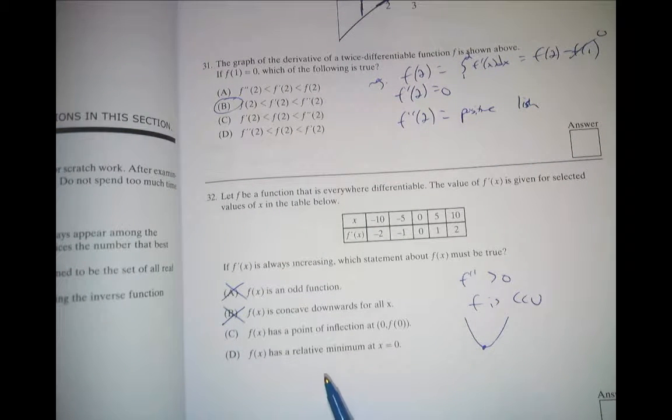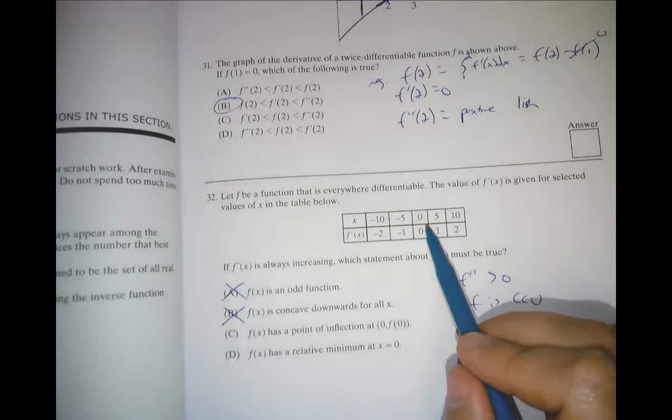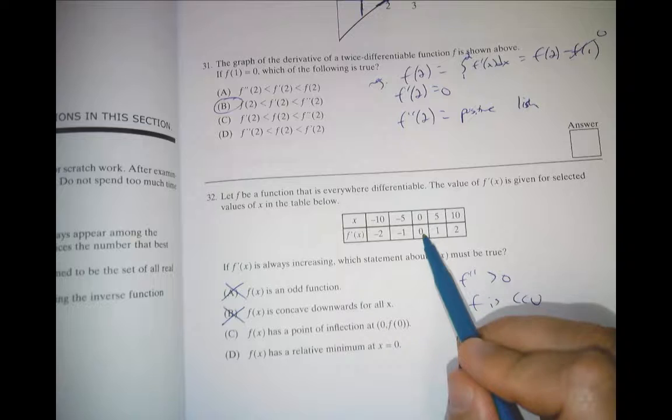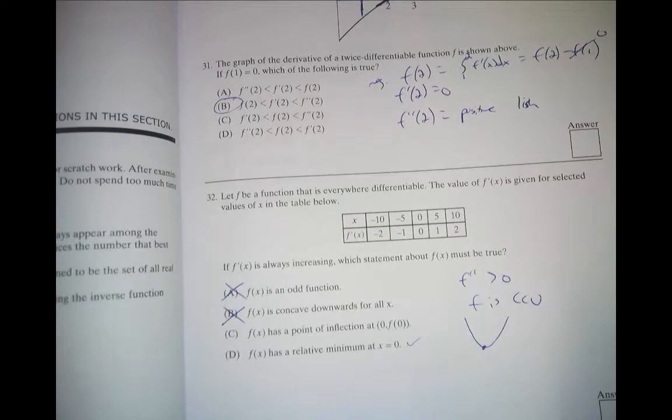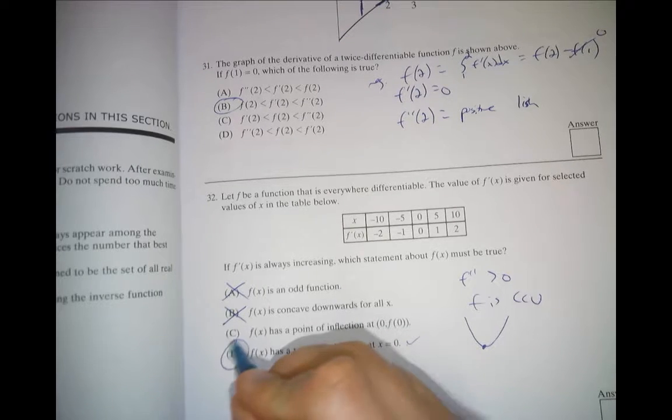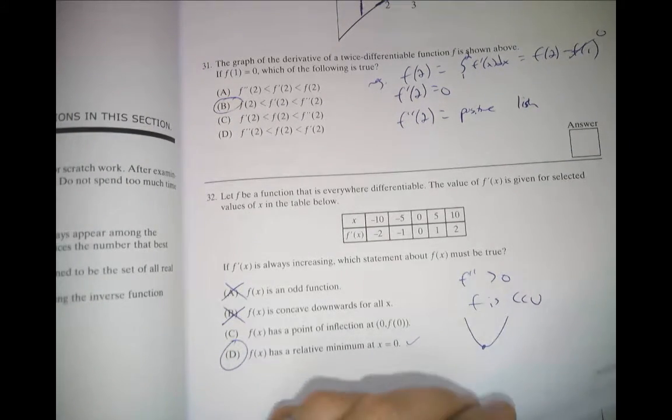Do we have a relative minimum at 0? I think we do, because the derivative at 0 is 0. So this seems reasonable. This could be a relative minimum. We don't have any inflection points, so it can't be an inflection point. I'm thinking D is probably right. We can't have an inflection point there, right? Because it's concave up always. So I think D is the right answer here.